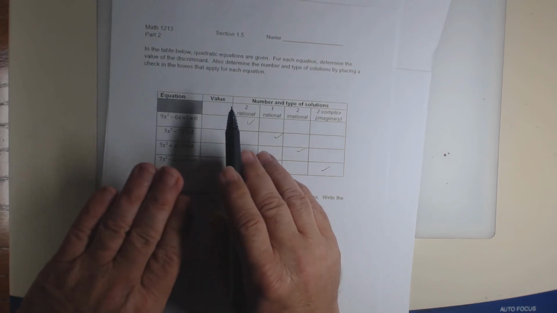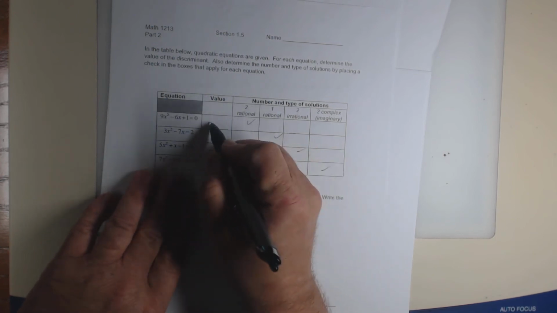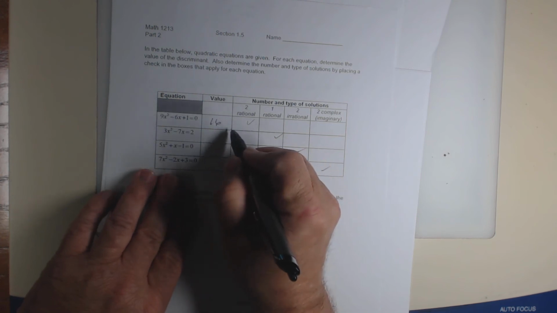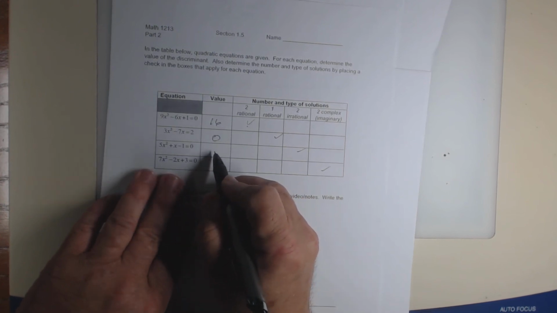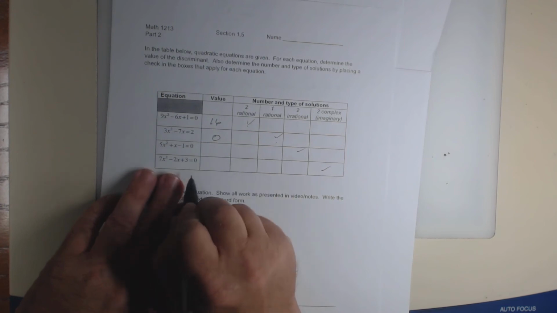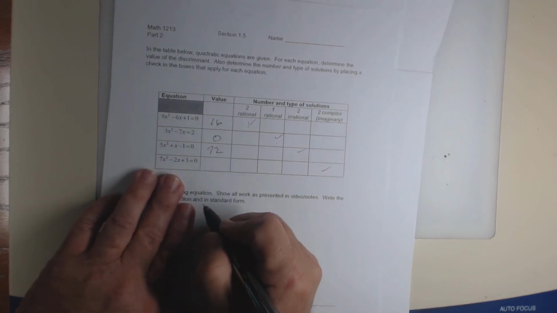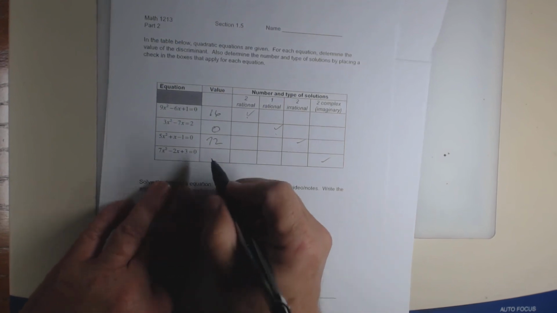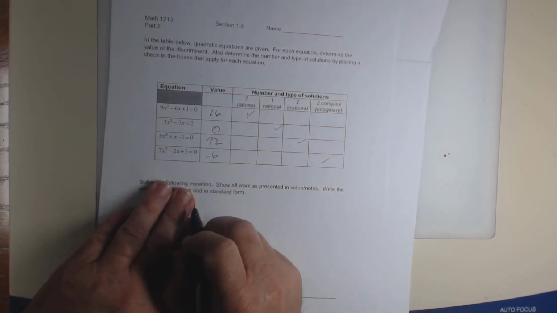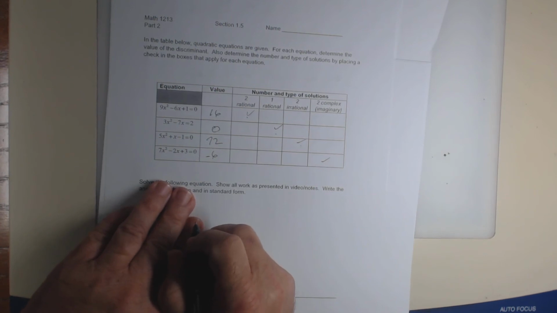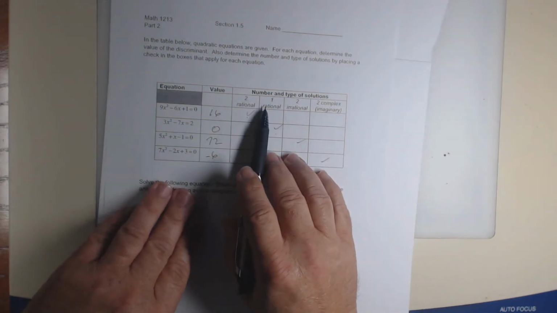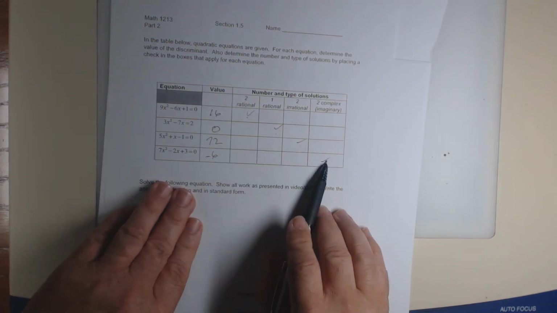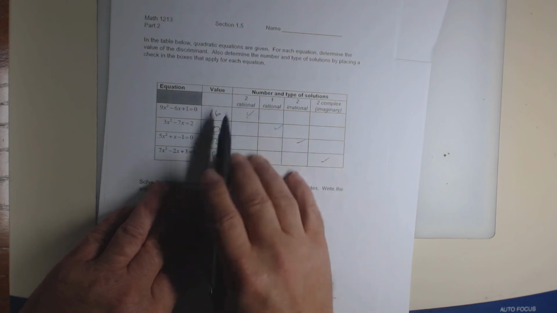Okay. So listen. If my discriminant is, let's say, 16, what would you check off? 2 rational. If my discriminant is 0, what would you check off? 1 rational. If my discriminant is, let's say, 72, what would you check off? 2 irrational. If my discriminant, let's say, is -6, what would you check off? 2 imaginary. Do you all agree? That's what we just talked about. So all of this is a table just checking off whether it's 2 rational, 1 rational, and so on. So it's just using what we just talked about.